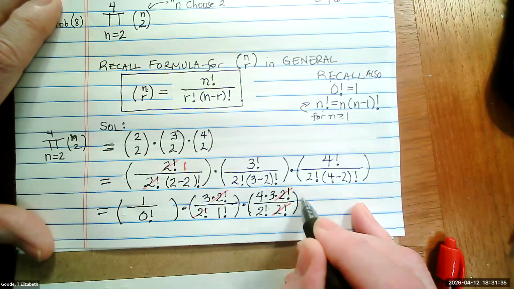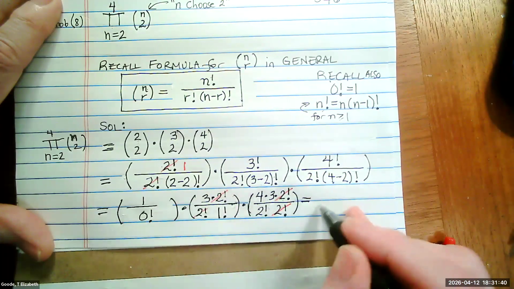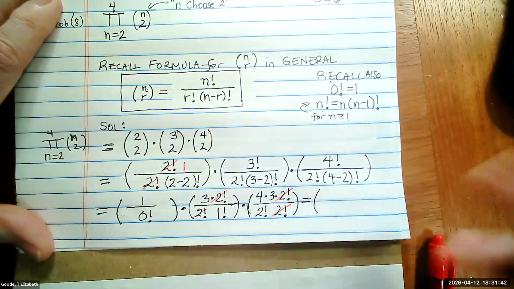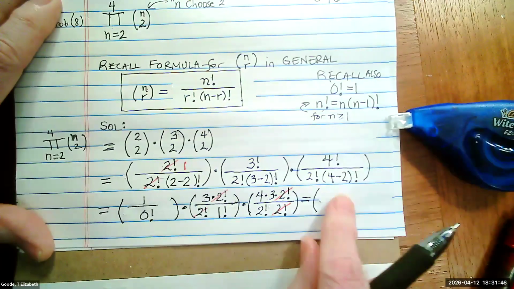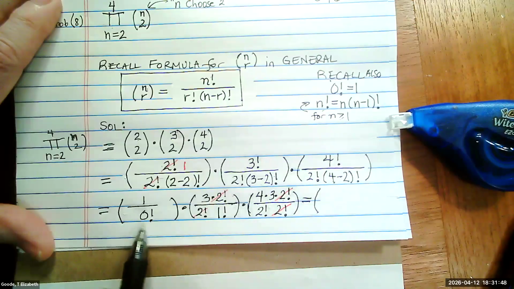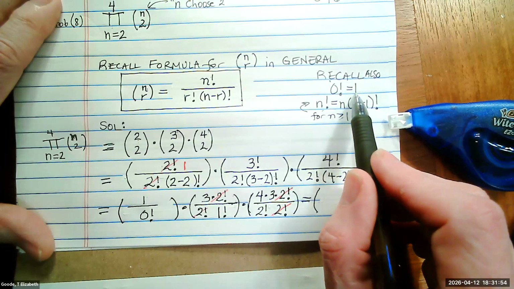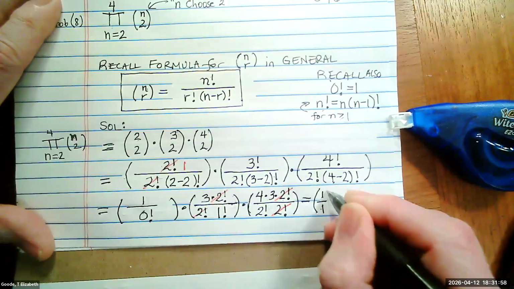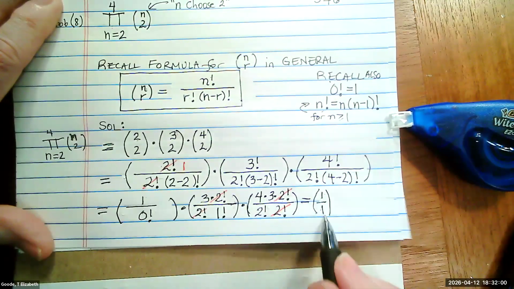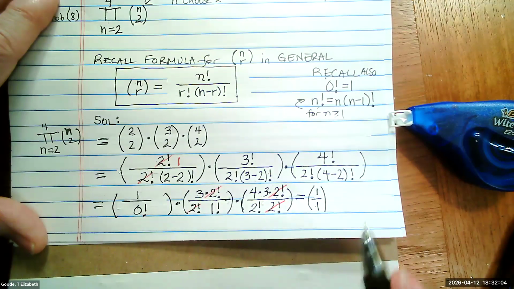It does. All right. So what is 1 over 0 factorial? Well, actually, there's no factorial up here. And what is 0 factorial? 1. So it's just 1. Yeah, it's 1 over 1, or you could just write 1. That'd be fine. But I'm going to write 1 over 1 to help people that might look at it later, right?